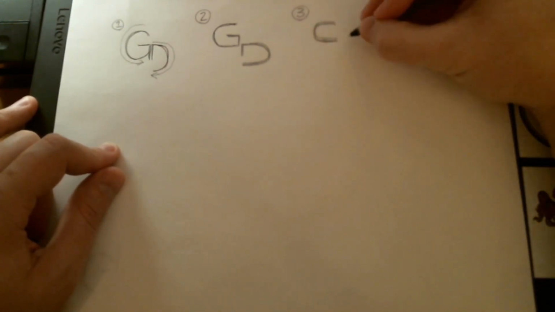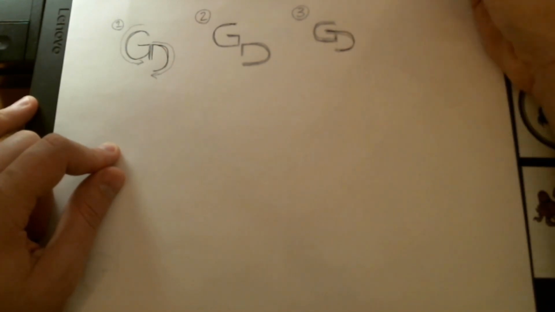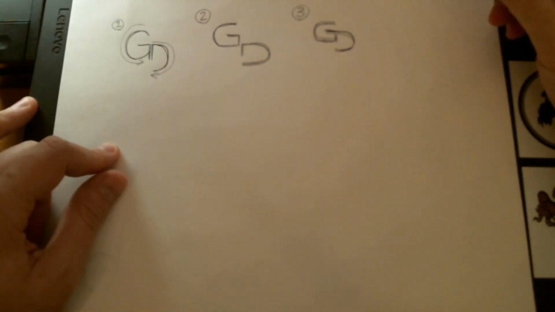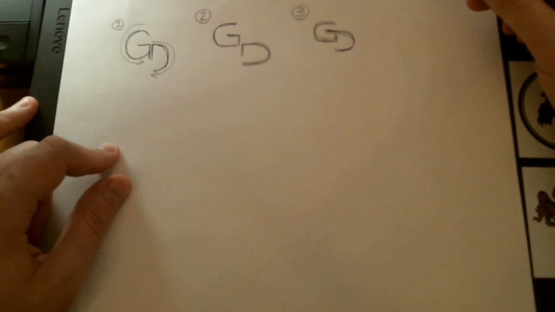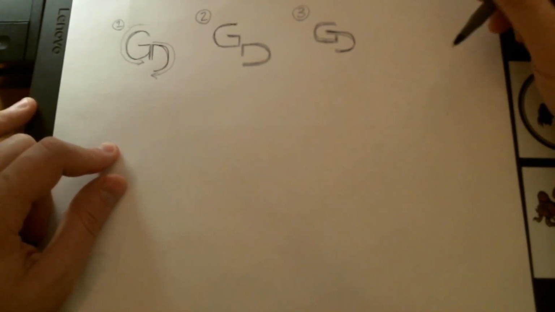Have that flow, and maybe what I can do is have the D coming from the side here and have this come up. I kind of like that. I think that's a really simple word mark, or a simple text logo.